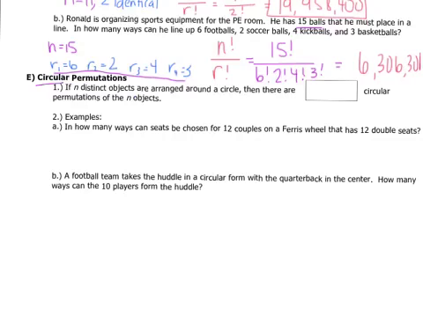All right, the very last thing that we are going to look at is a circular permutation. So this is when you are arranging things in a circle. There are n minus 1 factorial number of permutations. So in how many ways can seats be chosen for 12 couples? And I'm assuming that each couple counts as 1 on a Ferris wheel that has 12 double seats. So a Ferris wheel is circular. So my value of n is 12.